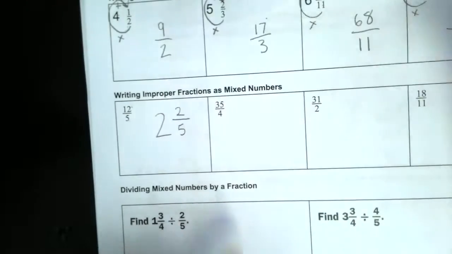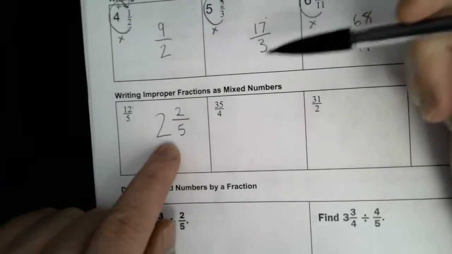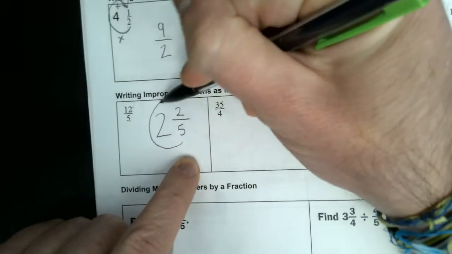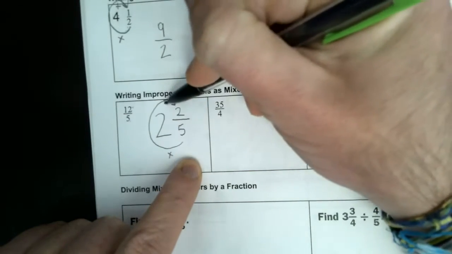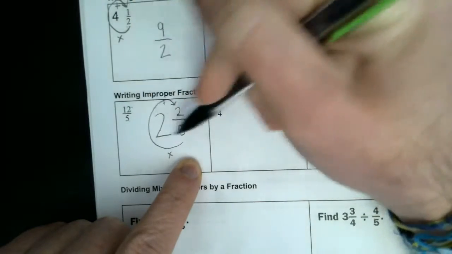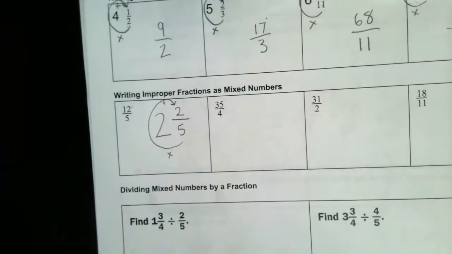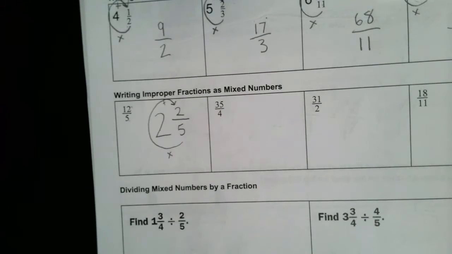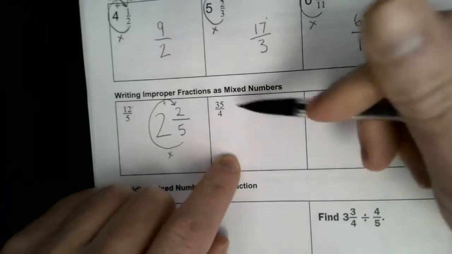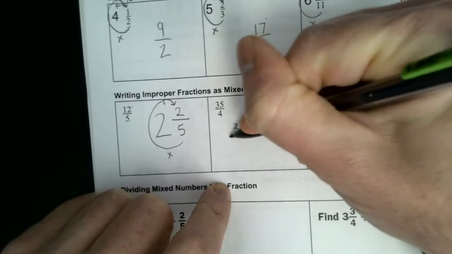Now to check this, we can use the strategy we just used to change a mixed number to an improper fraction. I'm just going to do this swoop here just to remind ourselves. Multiply and add. 5 times 2 is 10, plus 2 is 12 fifths. So you can use that little swoop to check. Here's another way. There's another way to find the mixed number, and it's top in the box. So I'm going to put the top in the box, 35 in the box, divide by 4.